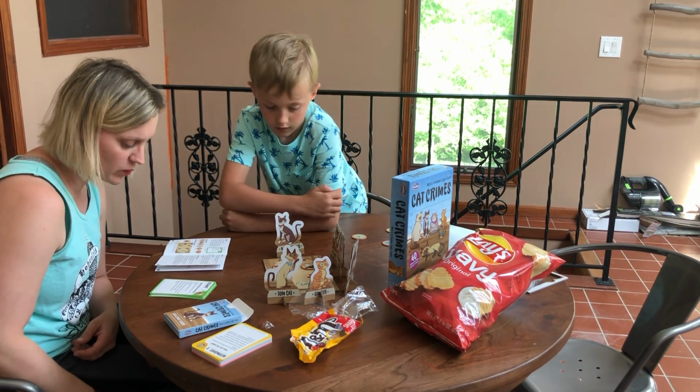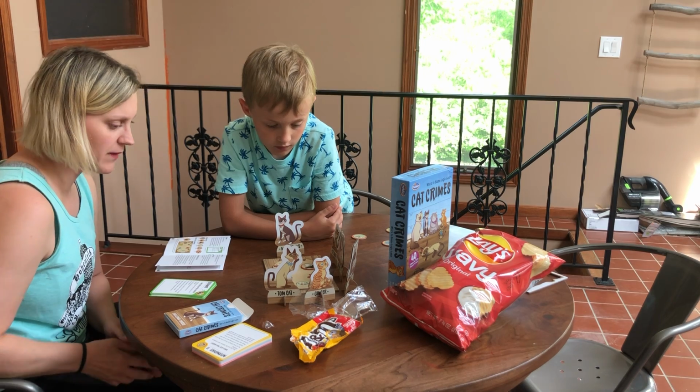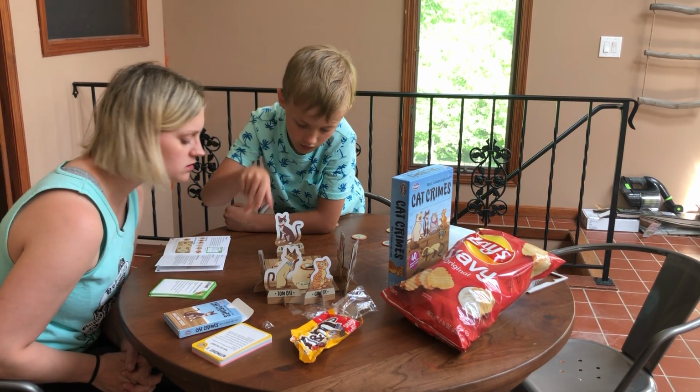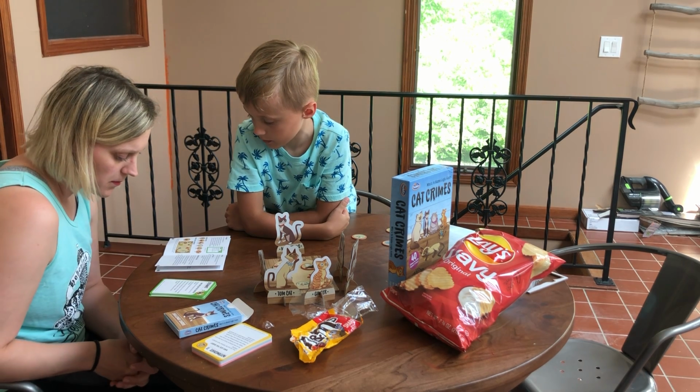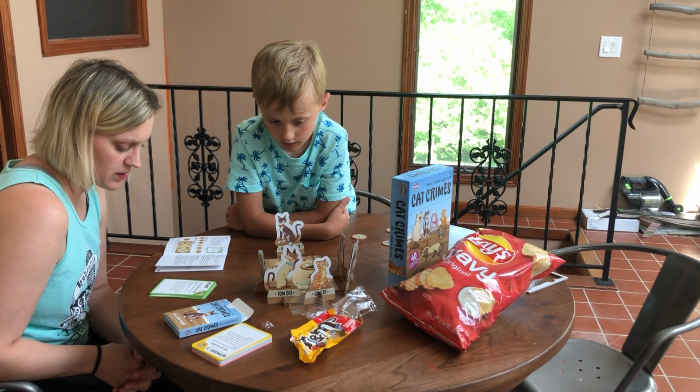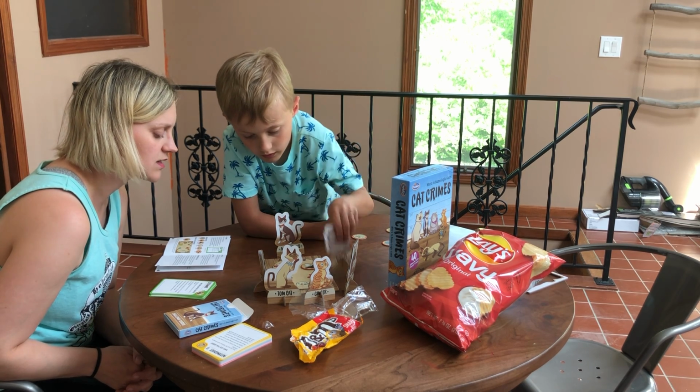Okay. Pipsqueak was sitting in front of the mouse. So I guess it doesn't matter which mouse. Yeah, because there's 2 of them. Okay. Just put it by this one. Okay. Duchess was sitting next to Pipsqueak.